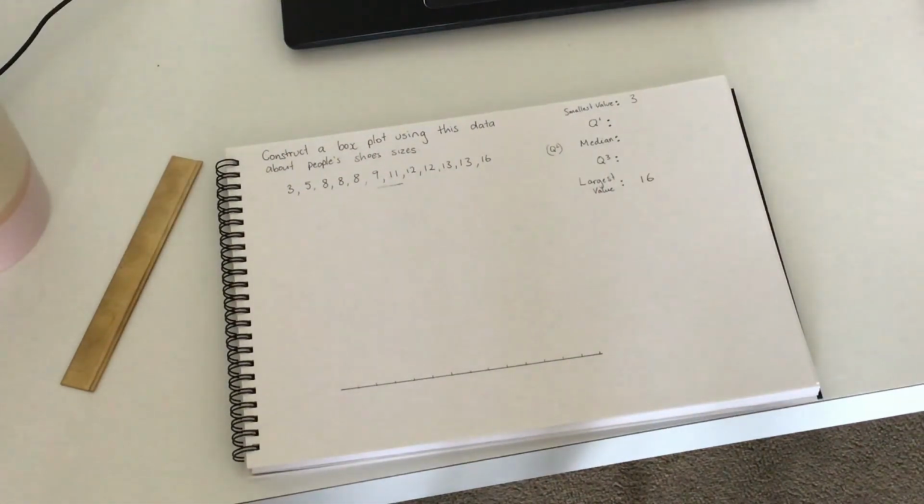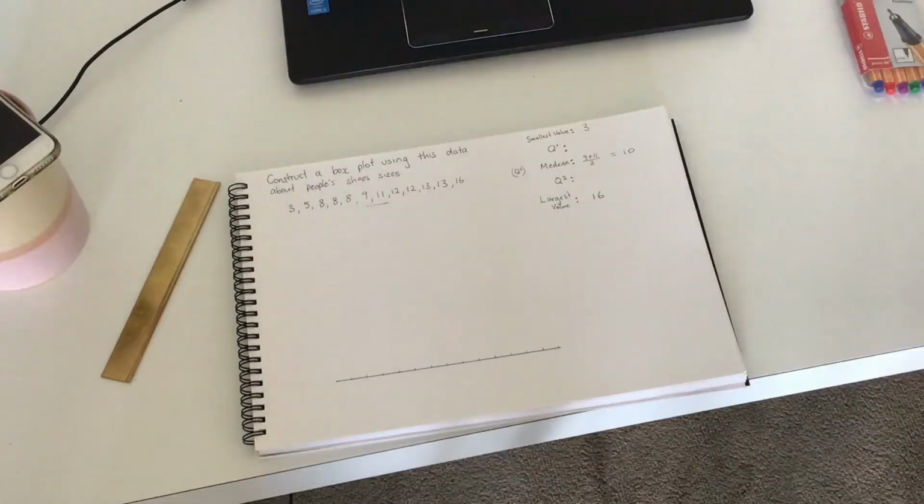To find the median when you have an even number of numbers in your data set, you add those two numbers together and you divide by 2. So 9 plus 11 divided by 2. To find Q1 and Q3, we want to cut our data set into quarters. Because we've already cut it in half between 9 and 11, we can just find half again.